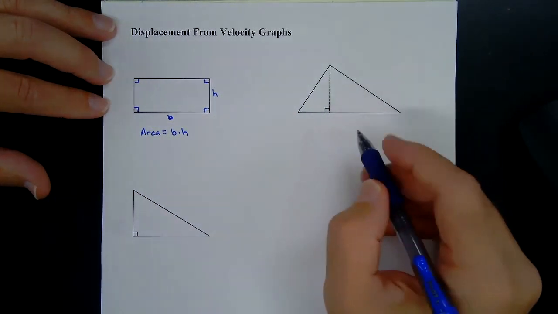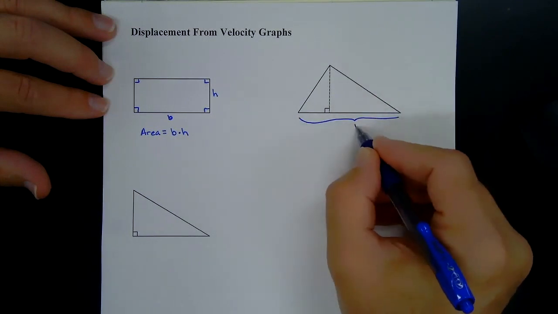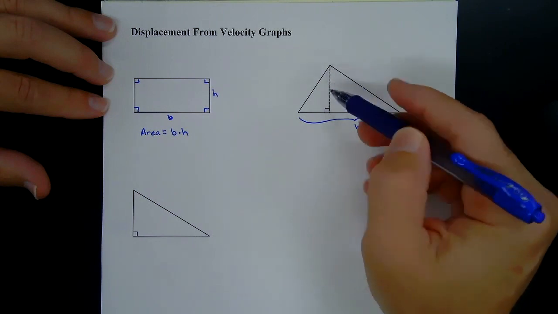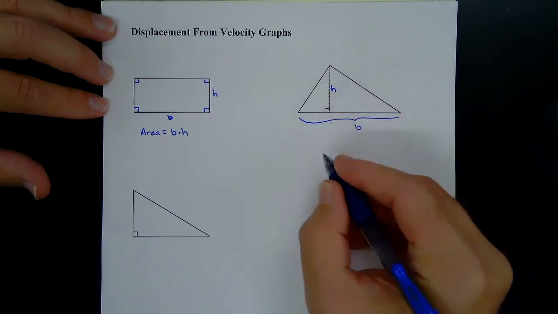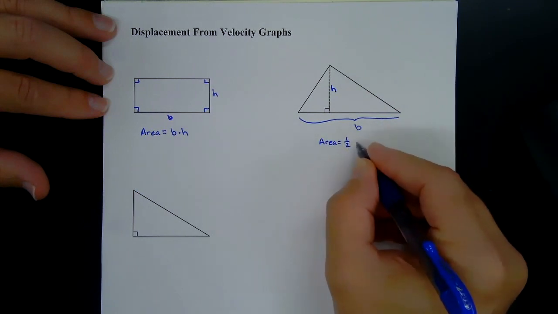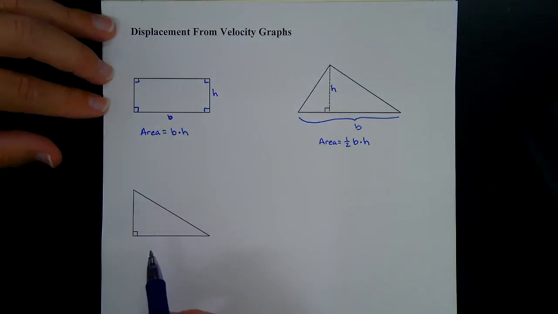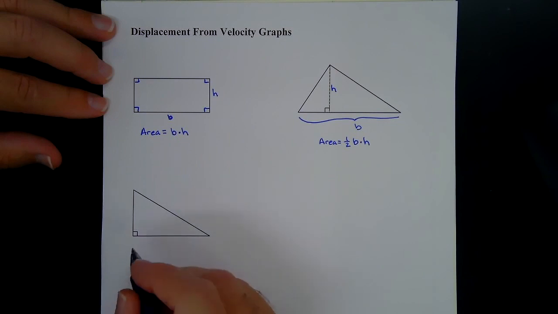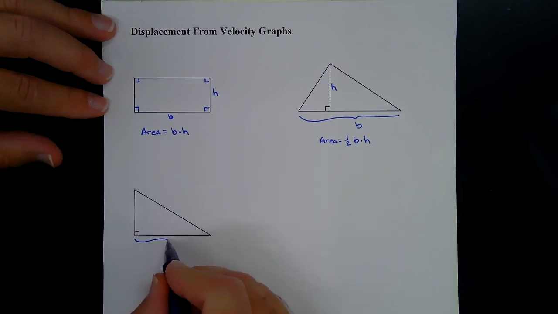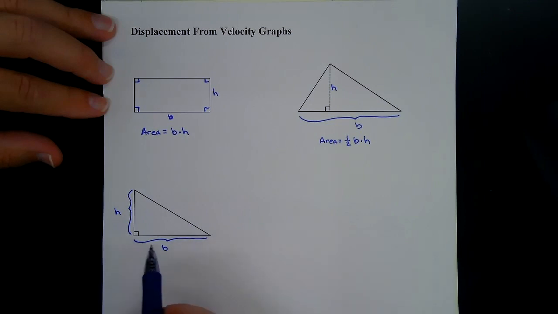And for this, a triangle, this is now called the base. And the height is always perpendicular to it. So this is the height. And the area of a triangle is 1/2 the base times the height. Now, this is a special triangle because it's a right triangle. So this bottom side right here is the base, and this side is the height. So the 2 legs of the right triangle are the base and the height.